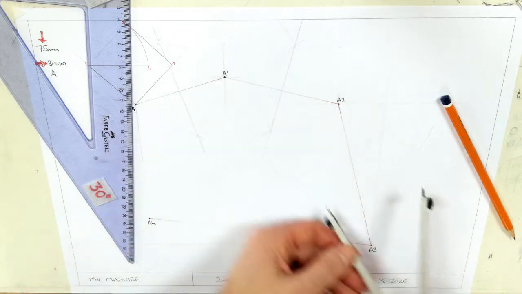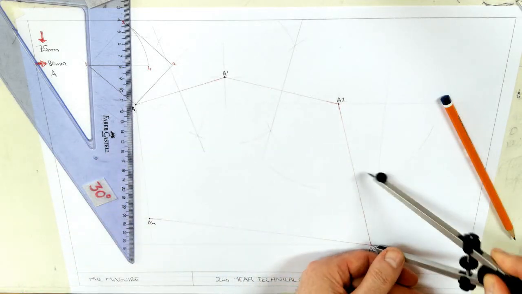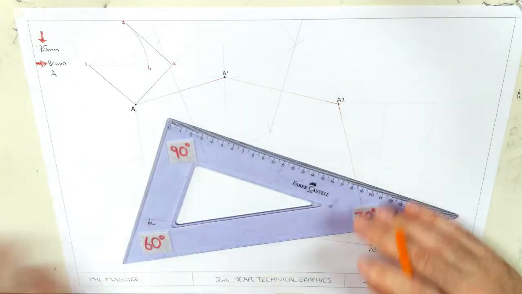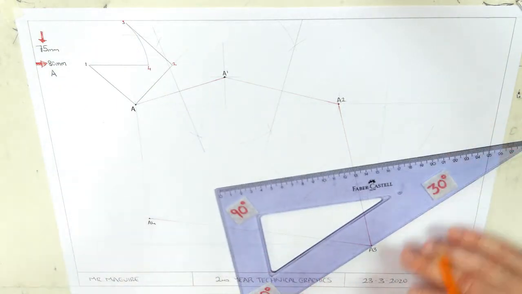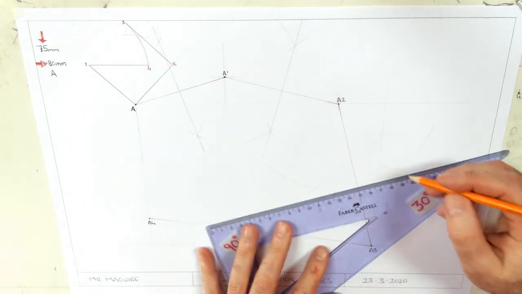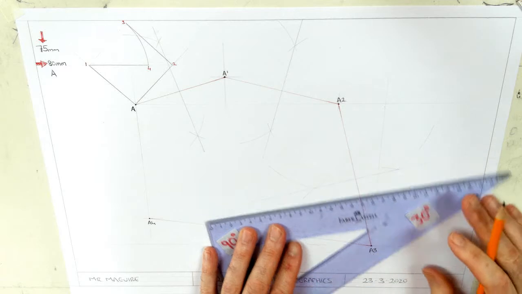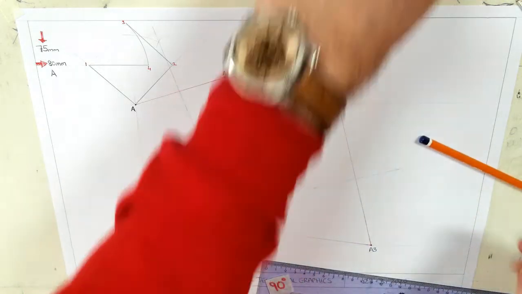Don't change the setting on the compass, point the other side, arc, point here, okay, bisector.